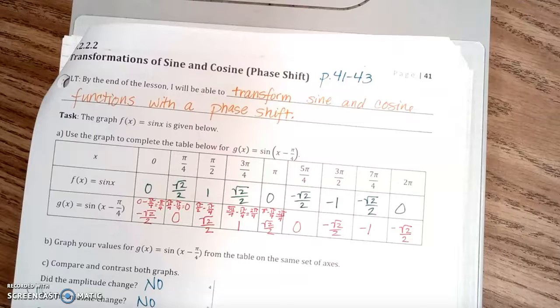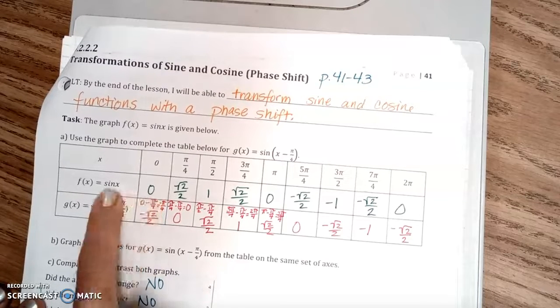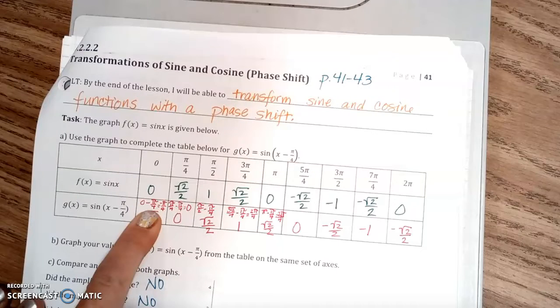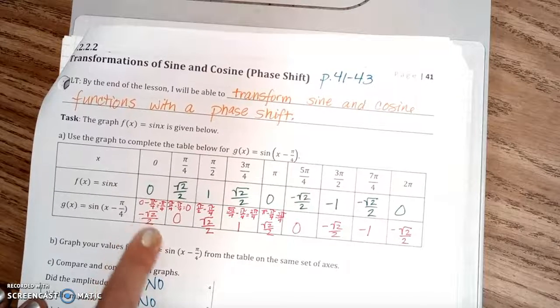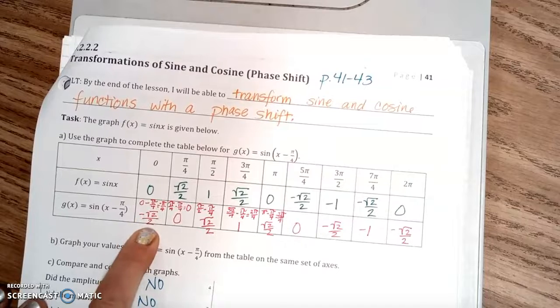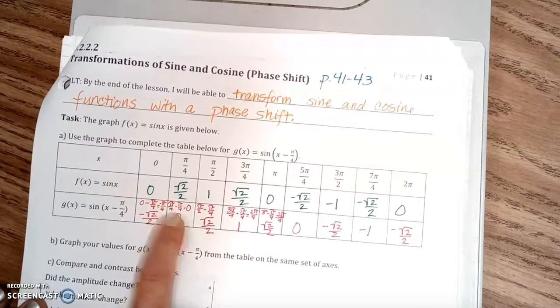and then you're going to complete the table for the transformed graph of sine of x minus pi over 4. So you're going to start with whatever you have at 0, and then you're going to subtract the pi over 4, which is going to put you at negative rad 2 over 2. And then if you have pi over 4 minus pi over 4, you get 0.